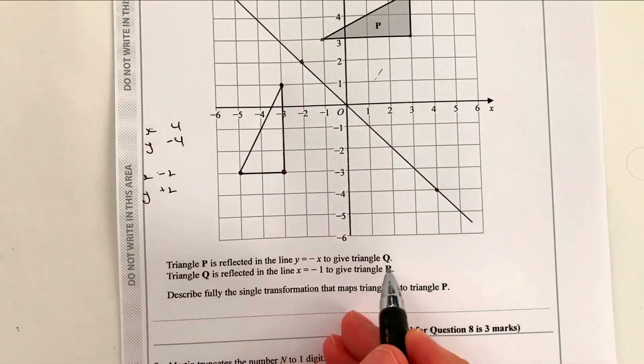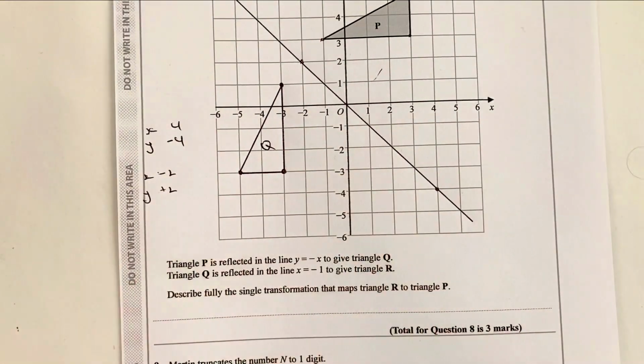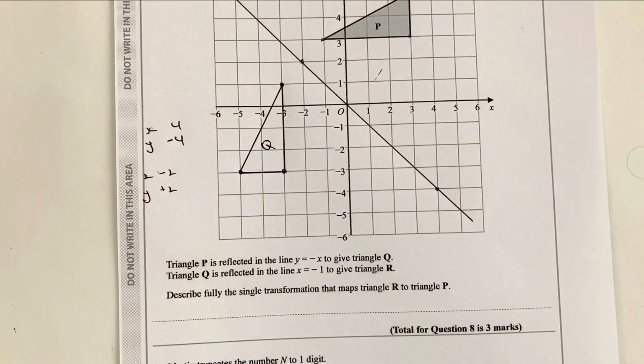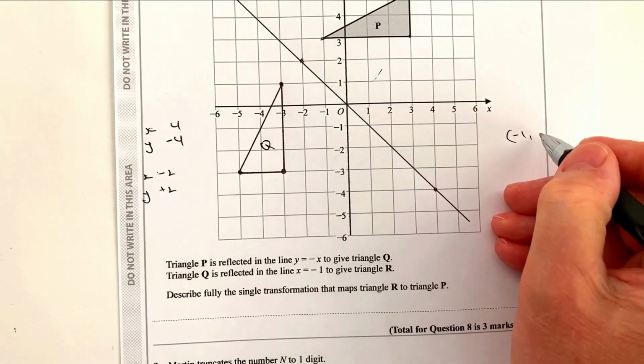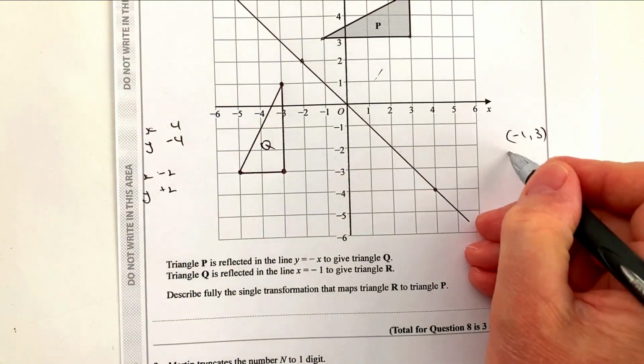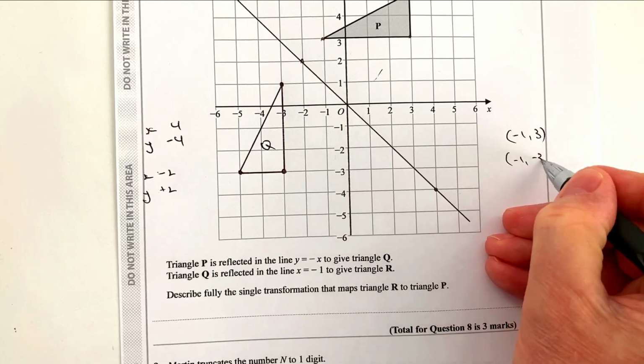Okay, so it's to give triangle Q, and there it is. Then it says triangle Q is now reflected in the line x equals -1 to give triangle R. So again, we've got to find the line where x equals -1. Well, basically, it's any coordinate where x is -1, so -1, 3, or -1, -3.